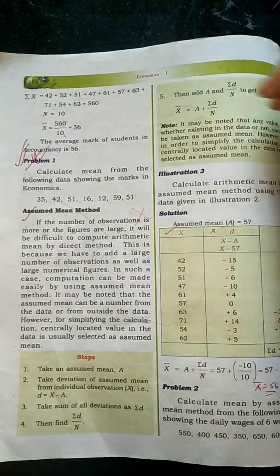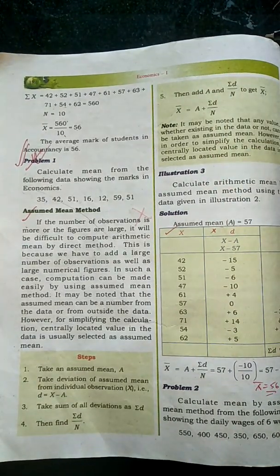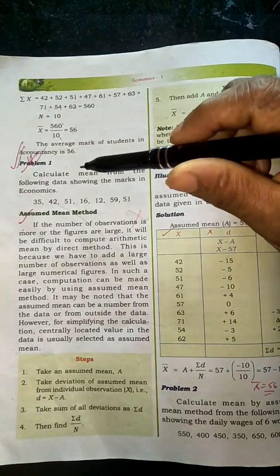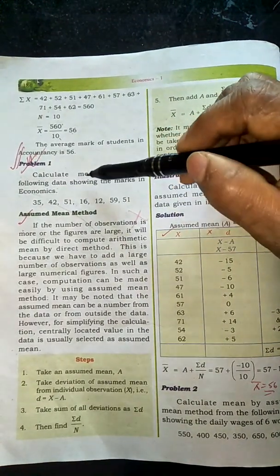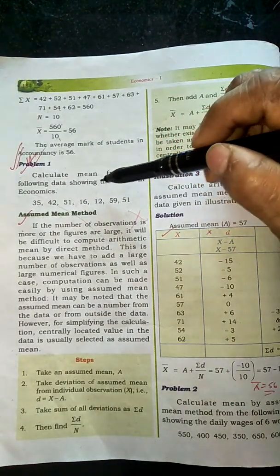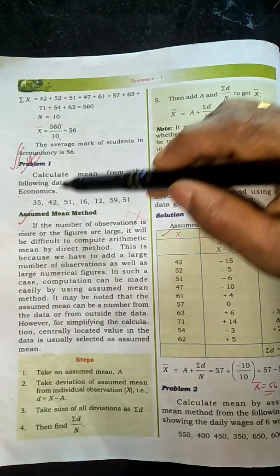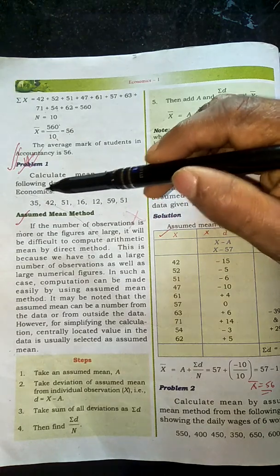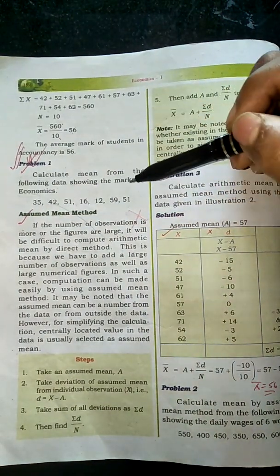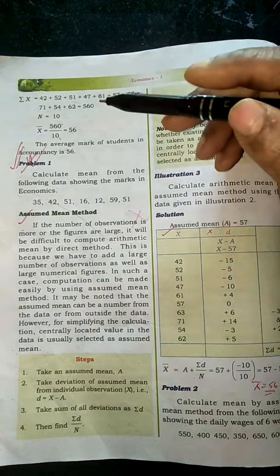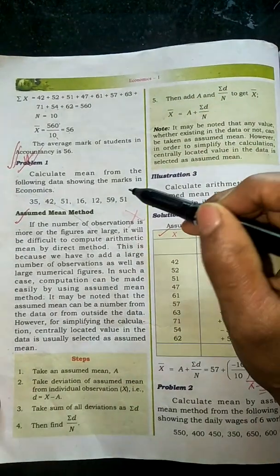Dear students, in the last class you studied how to calculate a mean. So here is one more example. You need to calculate yourself. That is, calculate the mean from the following data showing the marks in economics. Here you are given the marks of 7 students in economics. So you have to calculate the mean here.